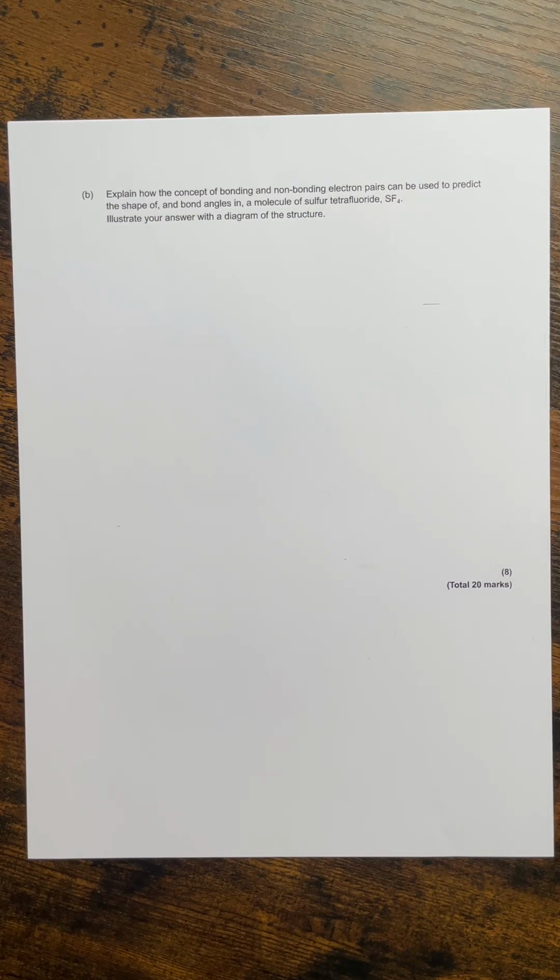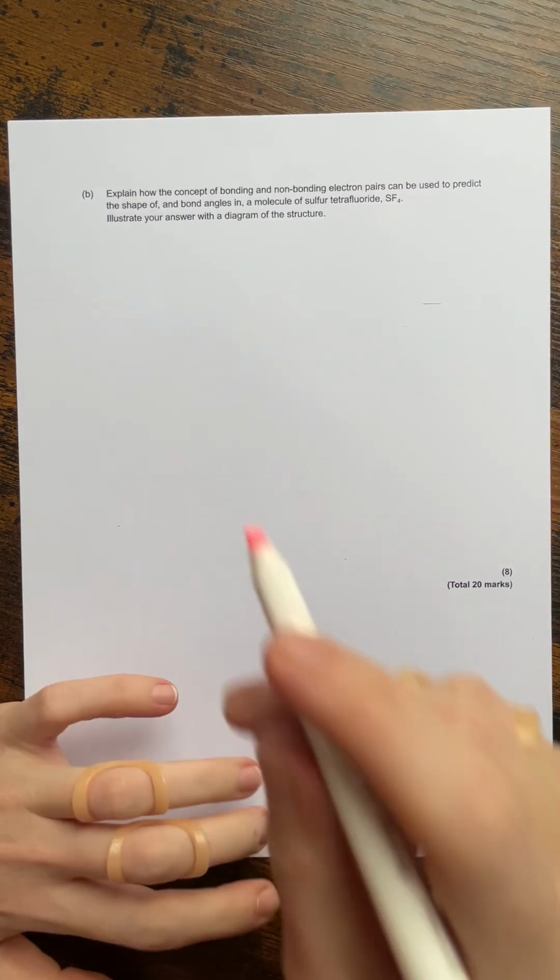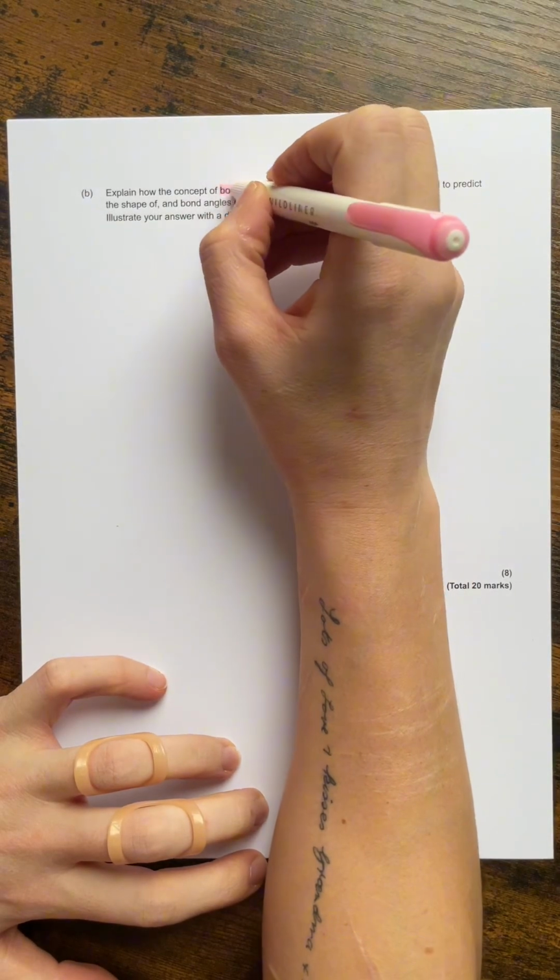So it says, explain how the concept of bonding and non-bonding electron pairs can be used to predict the shape of and bond angles in a molecule of sulfur tetrafluoride, SF4. Illustrate your answer with a diagram of the structure. When they say bonding and non-bonding electron pairs, the non-bonding is probably what we would know today as the lone pairs more generally.